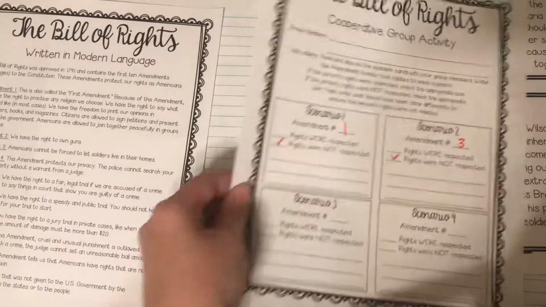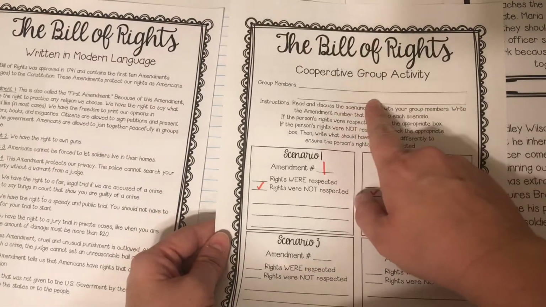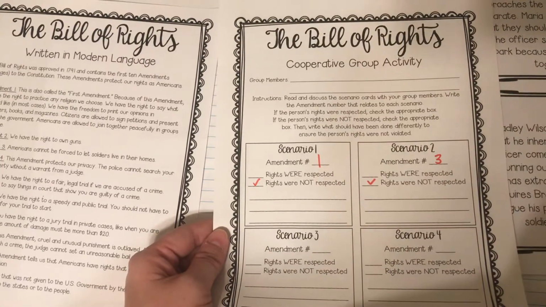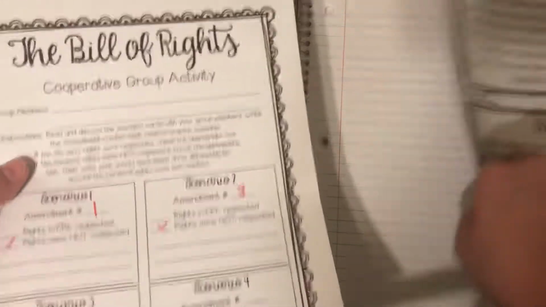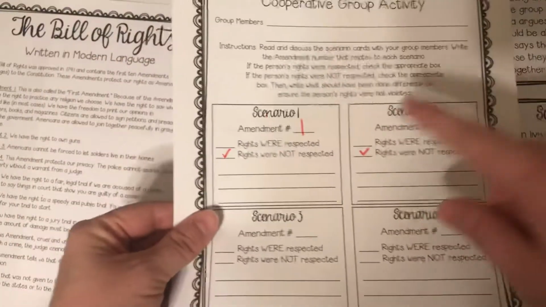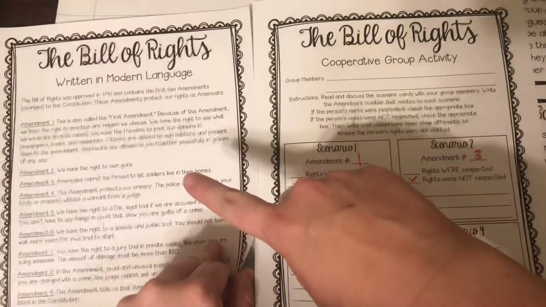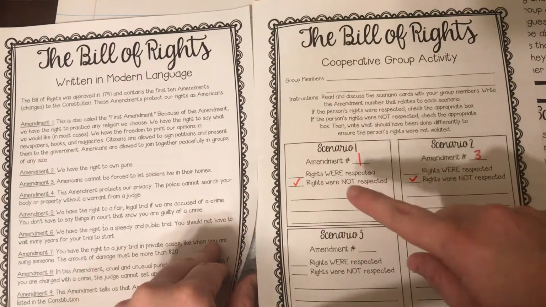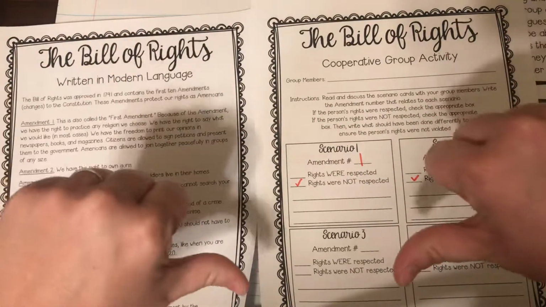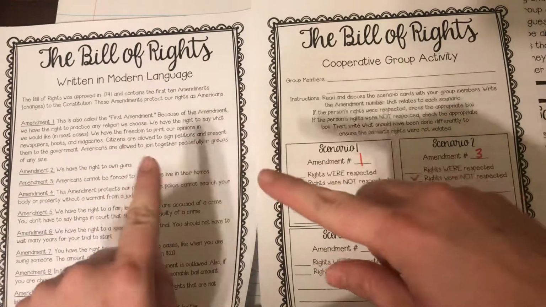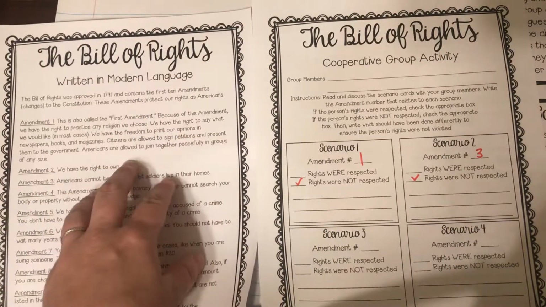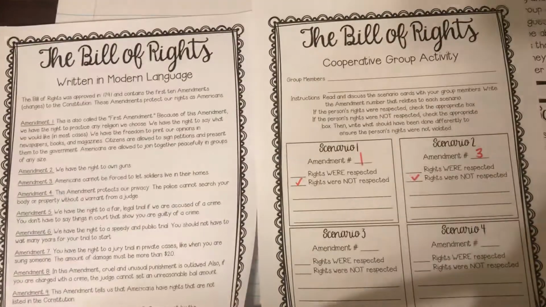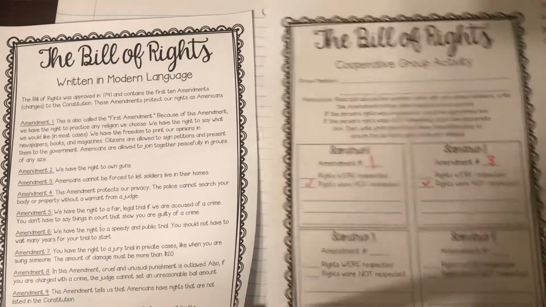And then we had the group activity page. We had different group members, and we were fortunately able to do the breakout rooms on Zoom. That worked fairly well. We read some of these scenario cards, which I'll get to together, and then we figured out which amendment they represented, and then we had to decide, okay, were the people's rights respected or not respected according to the rights given in the amendments to the Constitution. So these are rights that we have today that pertain to every single one of you and me too, and I wanted to make sure we understood them.